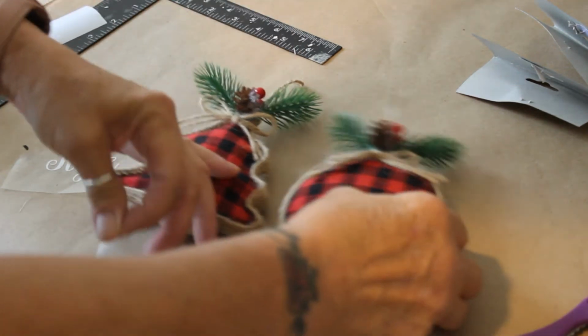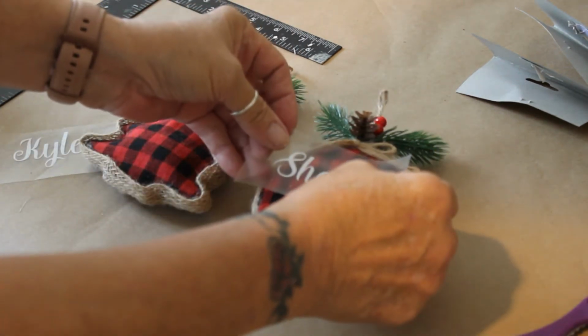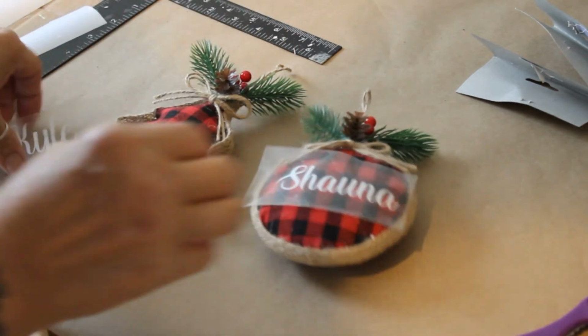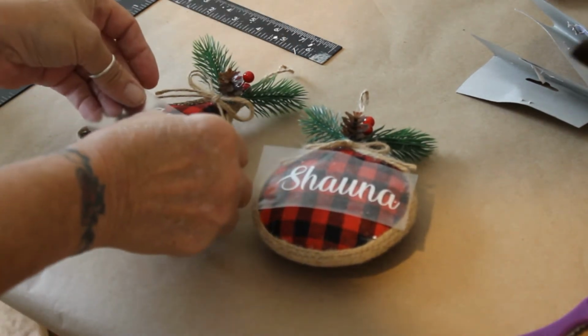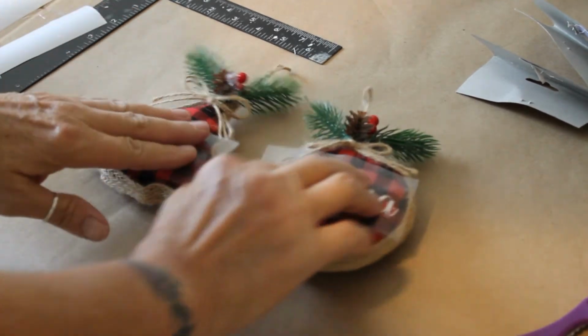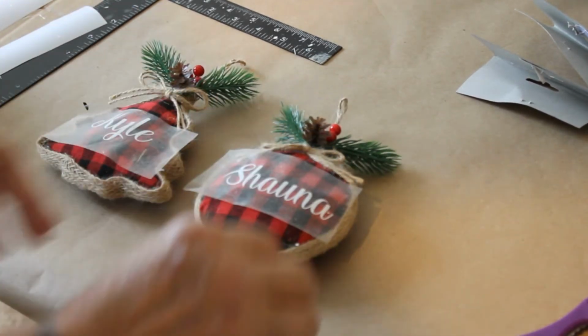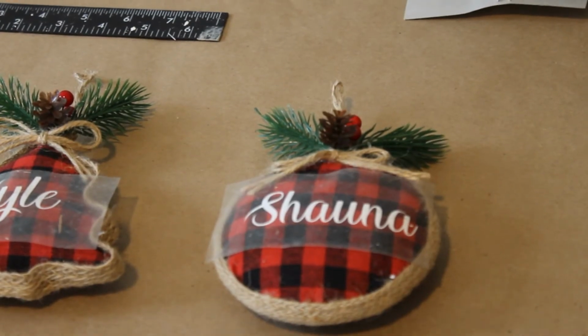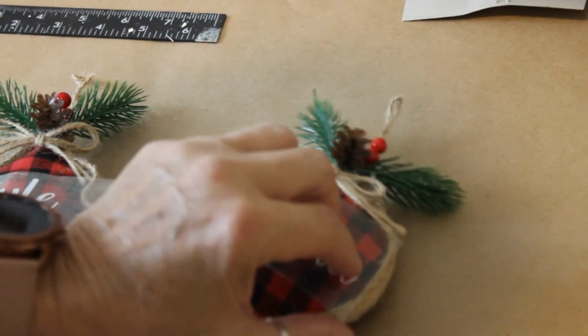I designed my daughter's name, Shauna, and my son's name, Kyle, and I also have a son named Danny, but I only had 2 ornaments. So, and I needed a short word for the Christmas tree. I guess I could have put Dan. But I just made 2 of them.